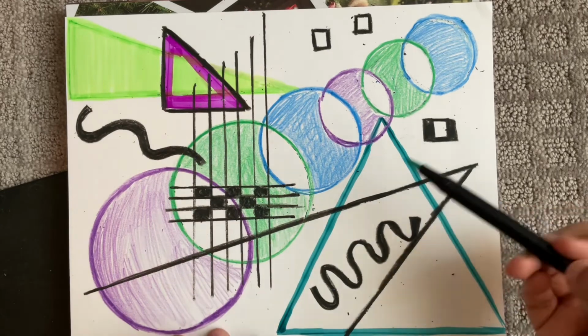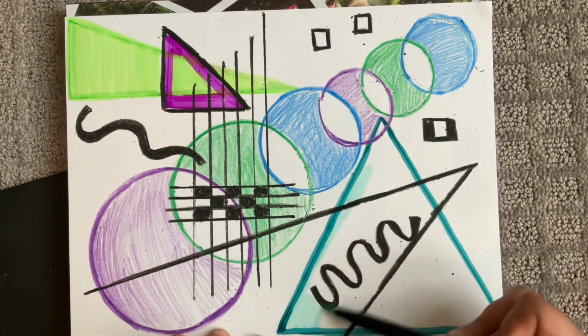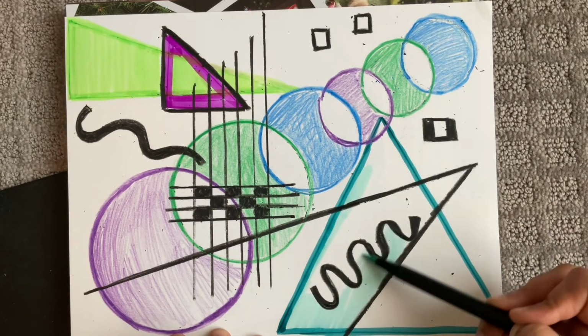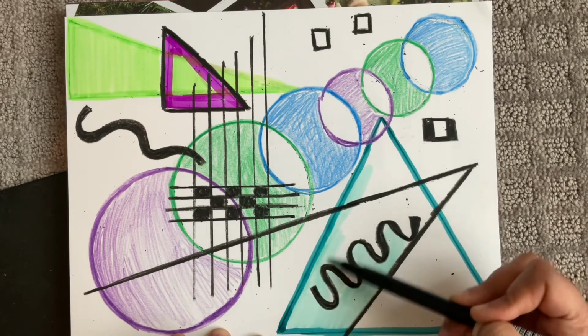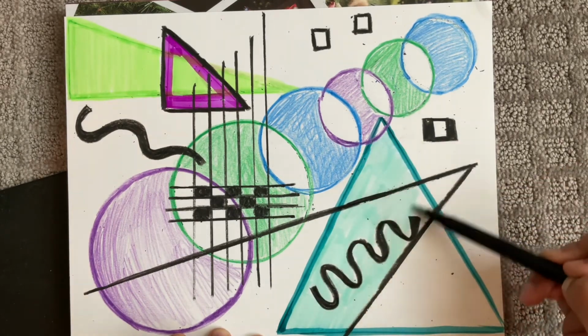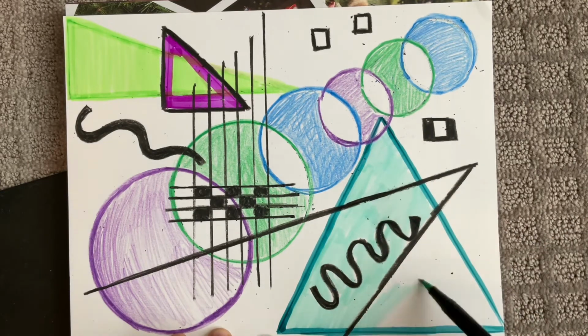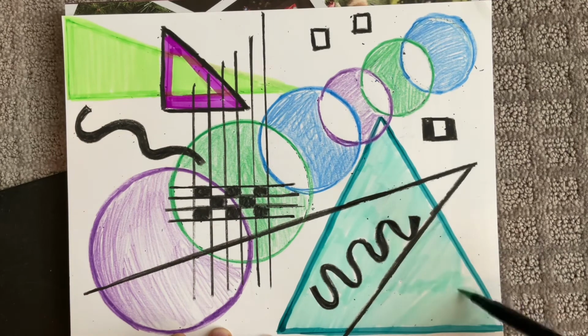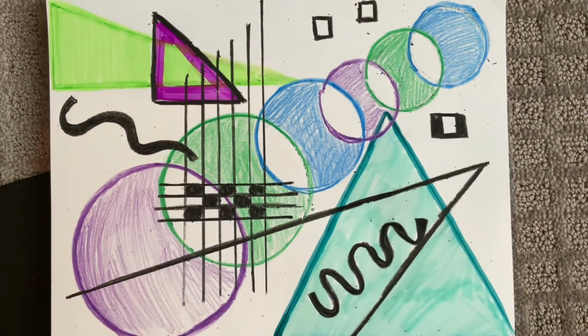And then this turquoise triangle, I don't want to color it that dark color that I outlined it with. So I just grab a lighter marker and color it in. And you can use crayon too, do not worry, or colored pencil, just take pressure off and you'll get the exact same results. So this is the finished piece.